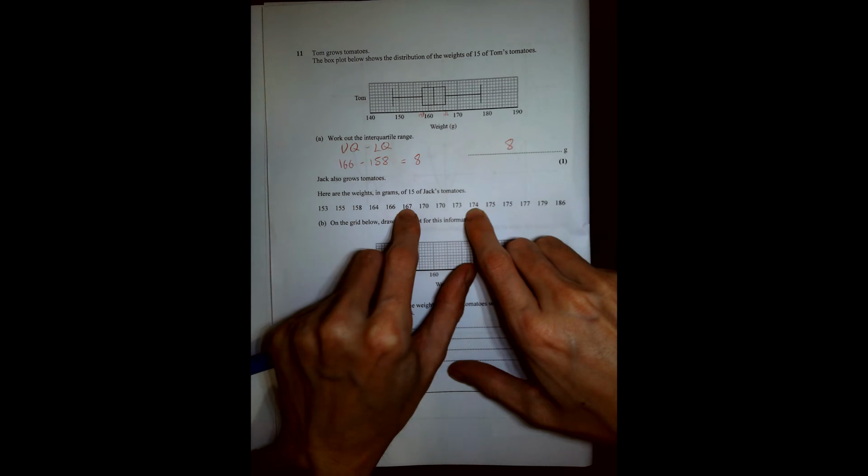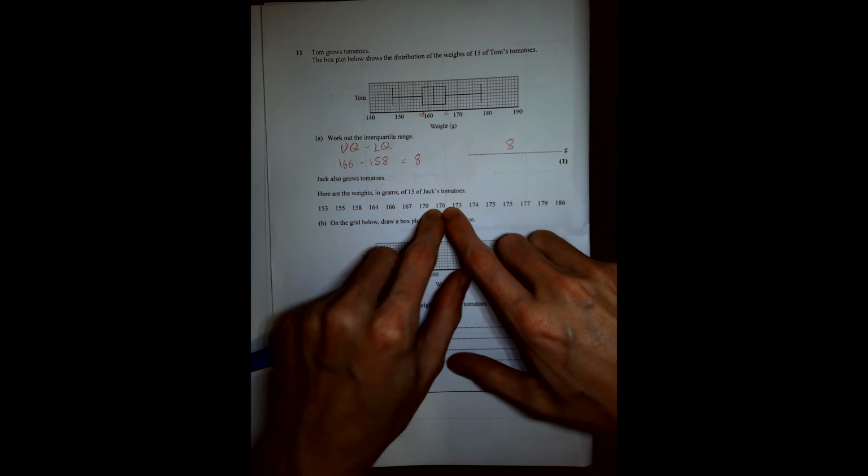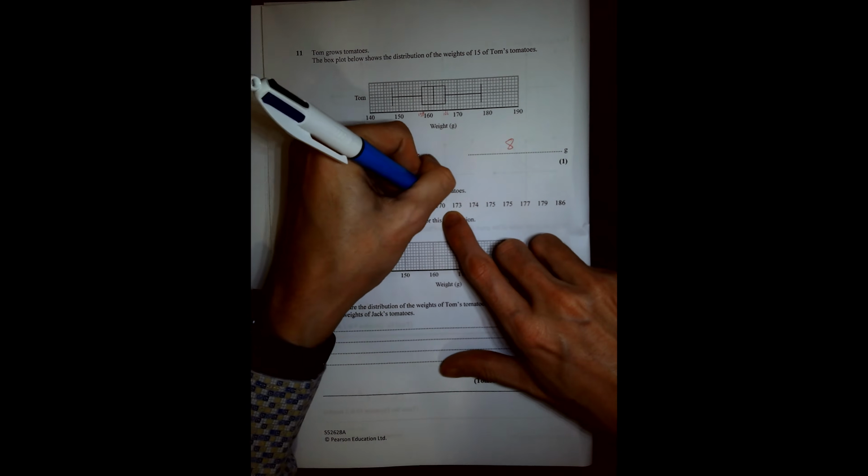Now to do that, my suggested way when they've got them listed like this, unless you've got a really long list, which this isn't, is I can just move my fingers in one at a time. You've got to move them at the same time. So there, 1, 2, 3, 4, 5, 6, 7, 170. So they both meet on that 170.